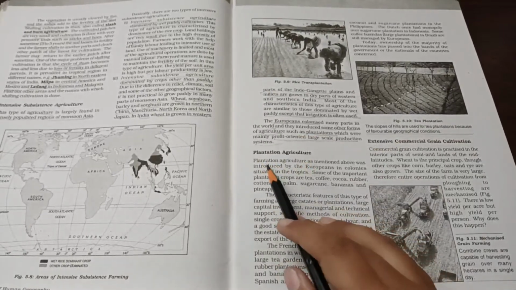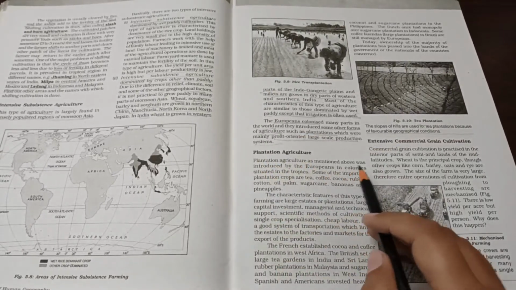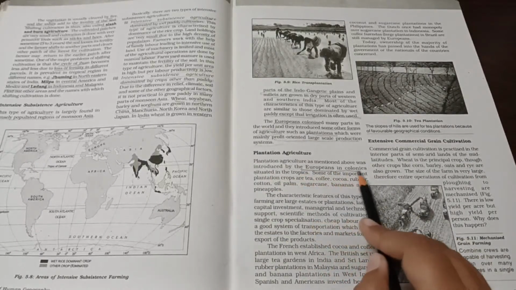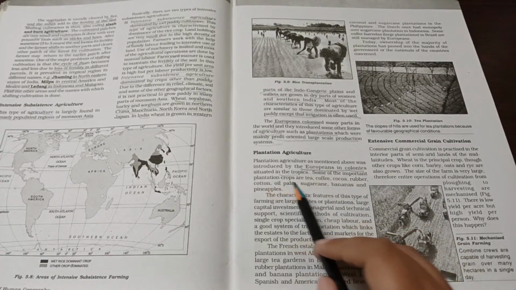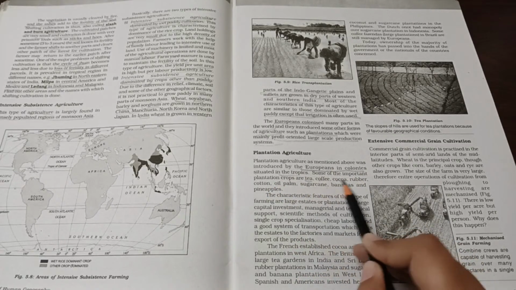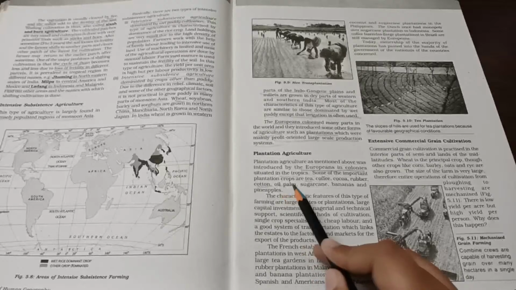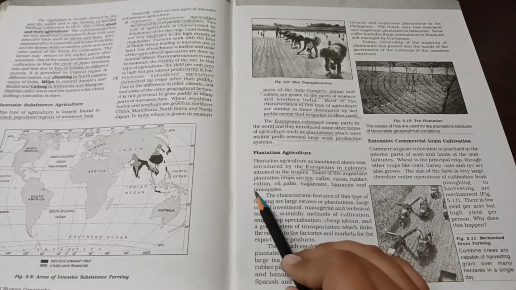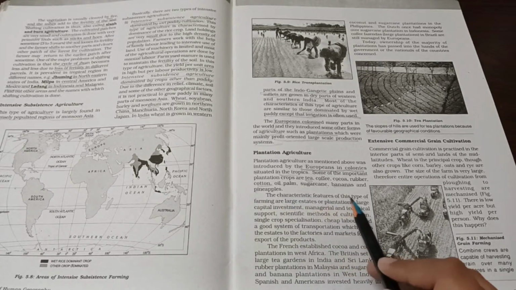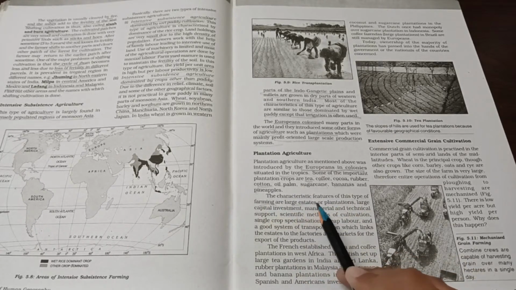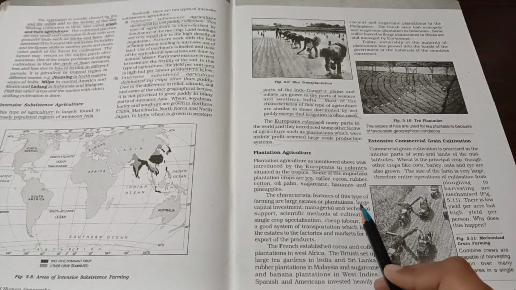Plantation agriculture. Plantation agriculture, as mentioned above, was introduced by Europeans in colonies situated in the tropics. Some of the important plantation crops are tea, coffee, cocoa, rubber, cotton, oil palm, sugarcane, bananas, and pineapples. The characteristic feature of this type of farming are large estates or plantations.